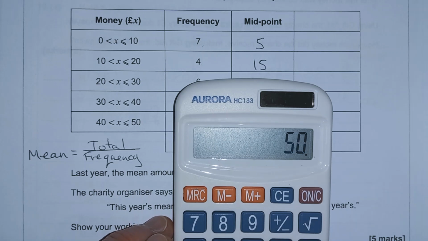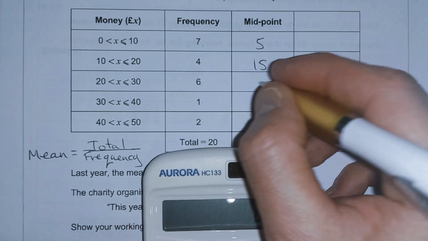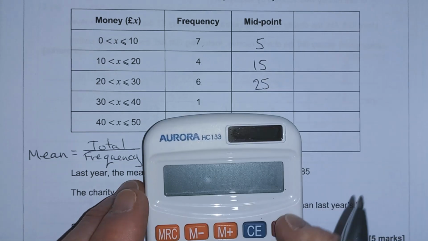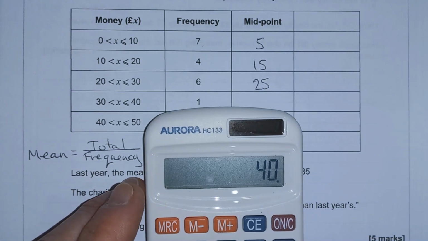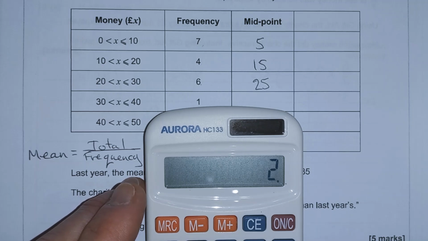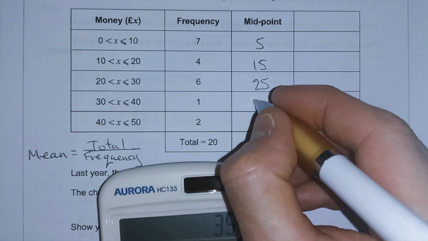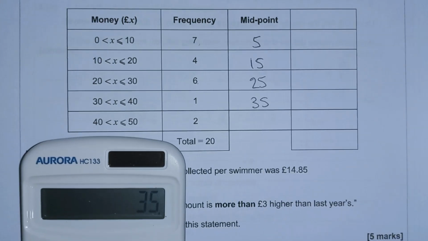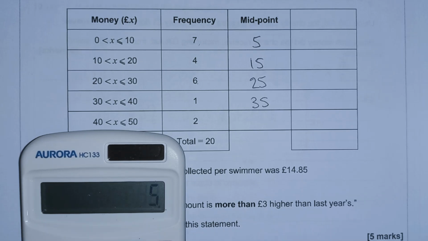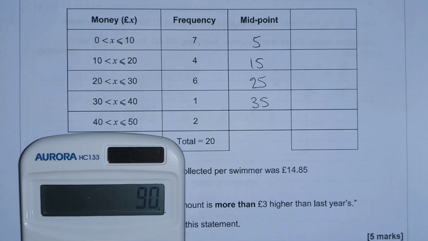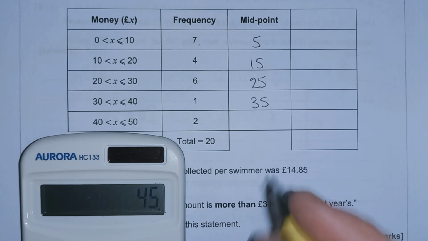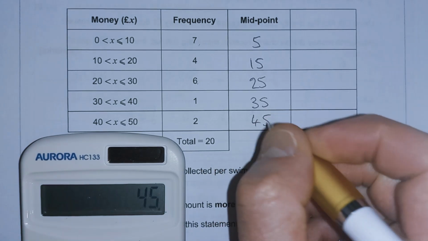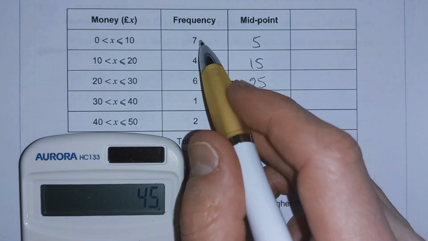So let's do the same with these others. 20 plus 30, divided by 2, is 25. 30 plus 40, make sure you do equals first before divide 2, or you won't get the right answer. And in fact, I'll show you that. Look, if we're doing 40 plus 50, if I actually use a simple calculator, you're going to be all right. If you're doing a scientific calculator, you might not. We get 45.